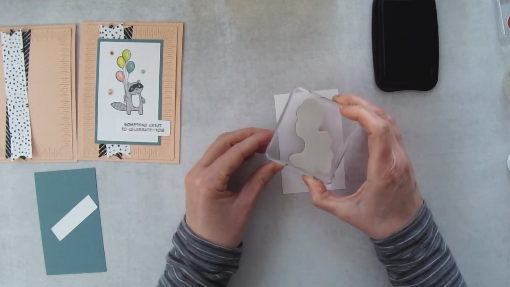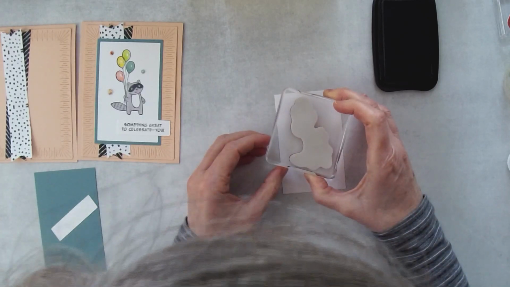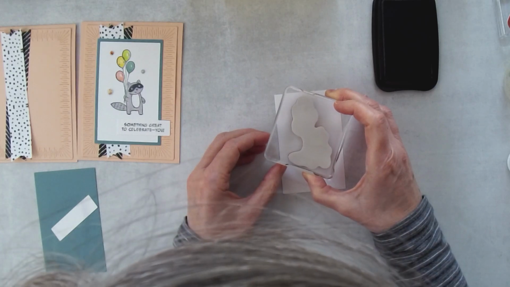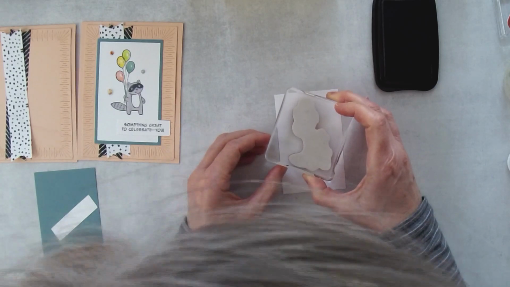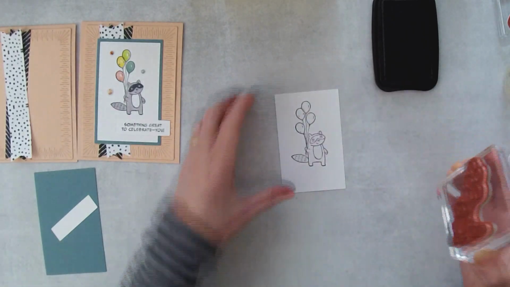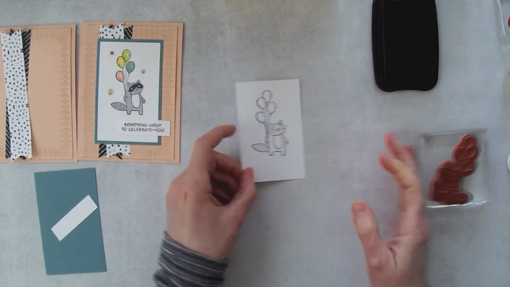So I don't like to put the stickers on my stamps. I'm a weirdo, but you can put them on or not. I just kind of know where I want this stamped. So let me just kind of think right about here. All right. So I just stamped this in Tuxedo Black on Basic White.